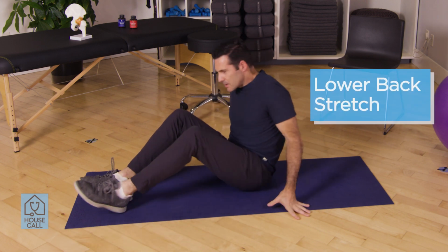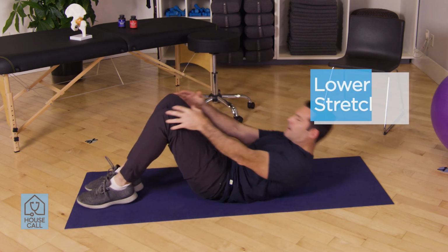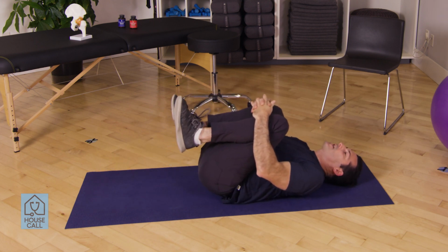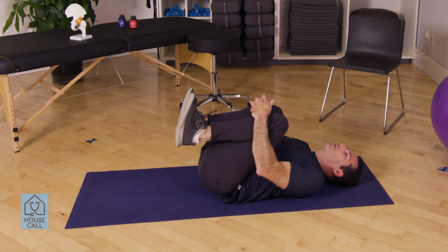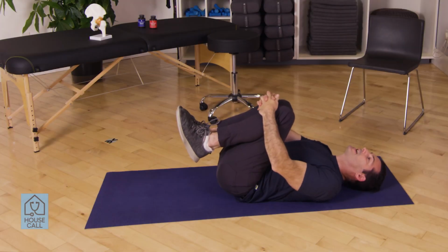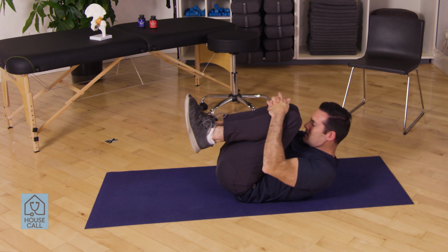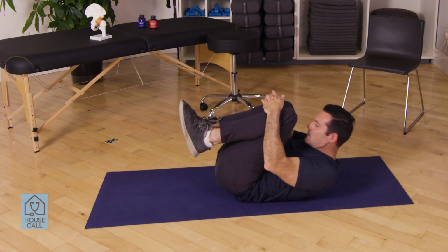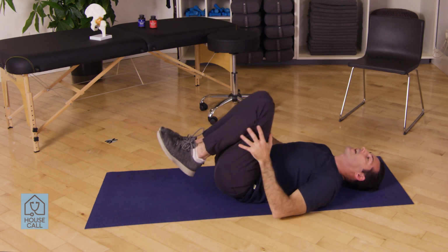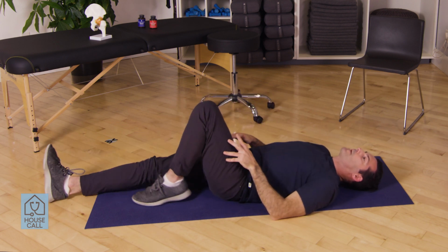And then the last exercise I'm going to show you is just a gentle low back stretch. That's basically just pulling both knees into your chest and holding there. Okay? You can squeeze here if you'd like. You can also bring your head up to your knees like this. And that's very important for stretching out the muscles of the buttock and the low back to keep the hips in better alignment. Okay, so we did our 4 stretching exercises.